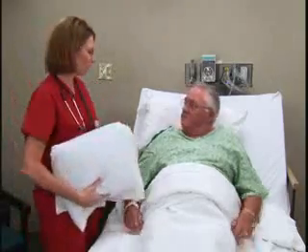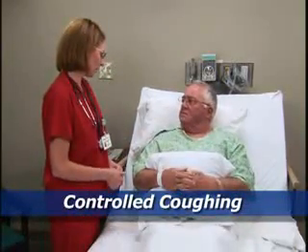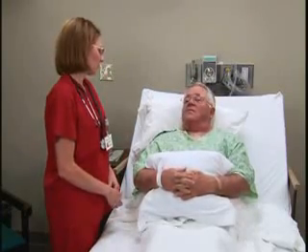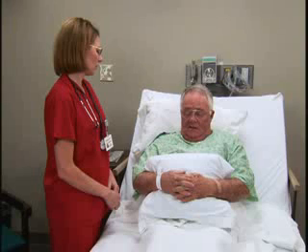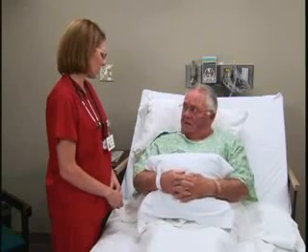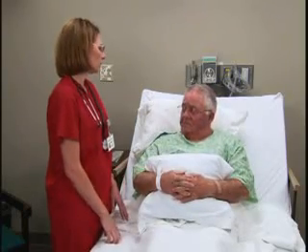Next, try controlled coughing. I want you to put this pillow on your abdomen. I want you to take 2 slow, deep breaths, inhaling through your nose, exhaling through your mouth. With the patient in an upright position, have him lean forward and place a small pillow or his hand on his abdomen to increase the expiratory pressure. Then instruct the patient to take 2 slow, deep breaths, inhaling through his nose and exhaling through his mouth. Now tell him to inhale deeply a 3rd time, hold his breath and count to 3.